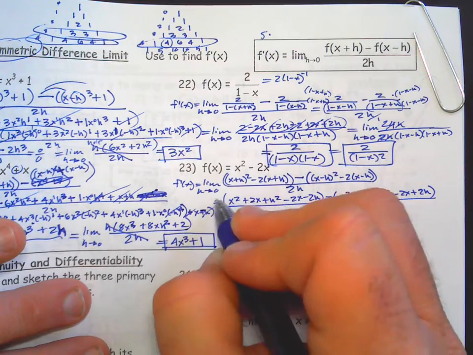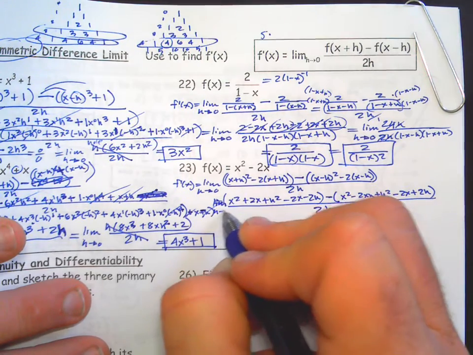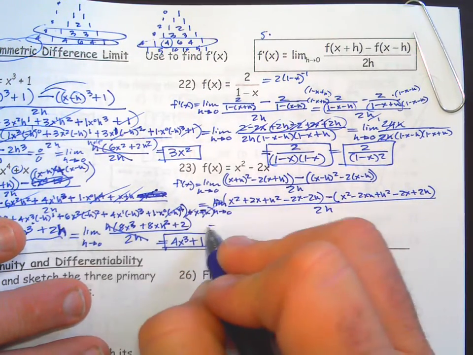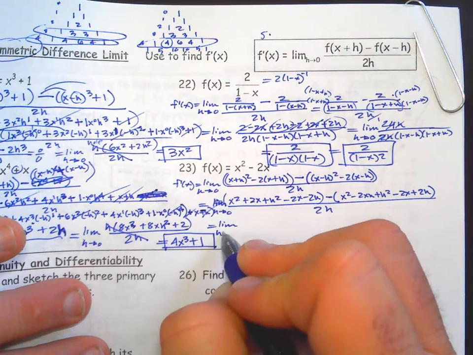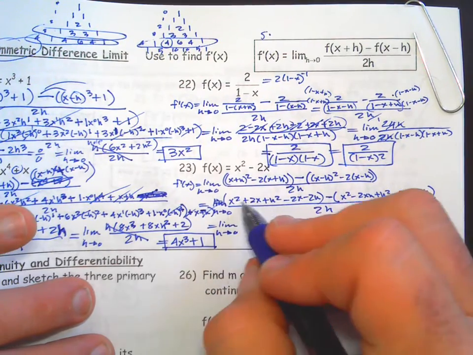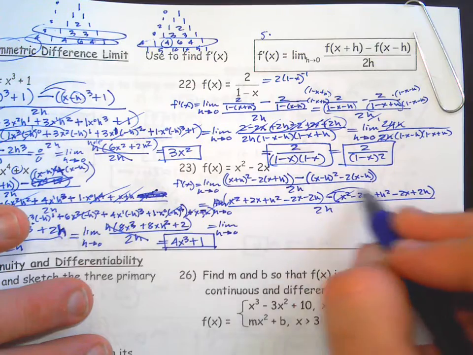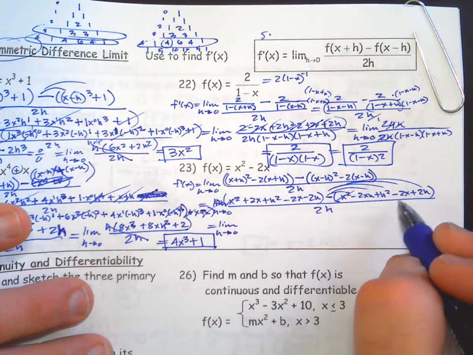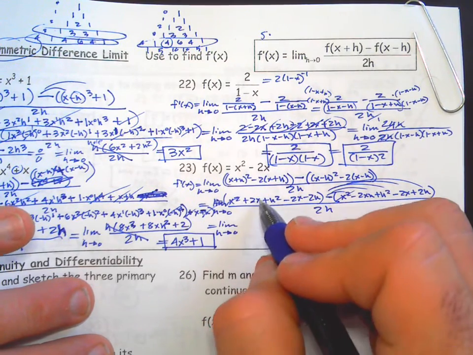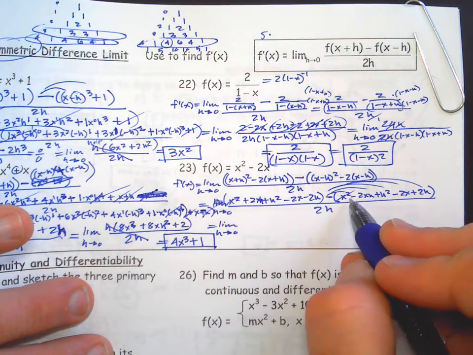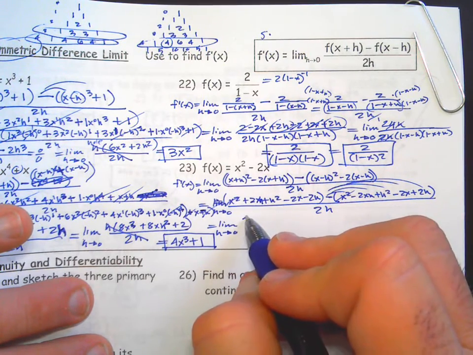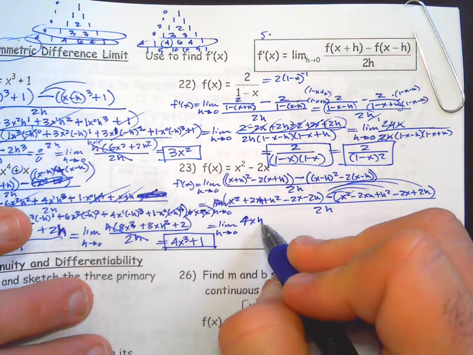Should still have the limit written in front. And then, so here, the x squared and the minus x squared cancel, because you got to distribute all this stuff. The 2xh minus, that's going to be a positive 4xh.